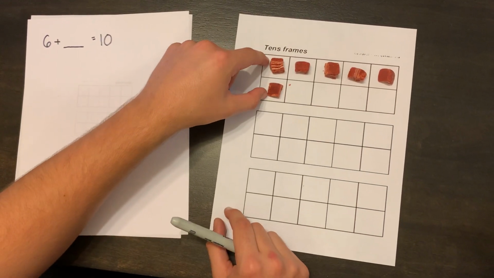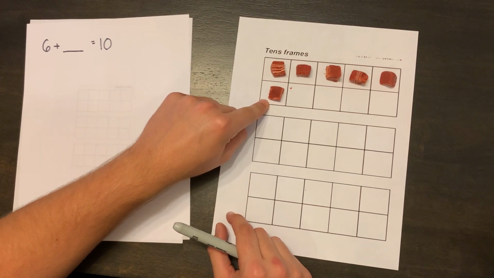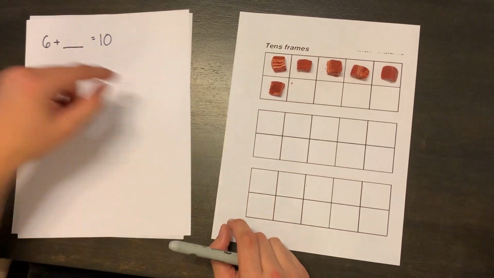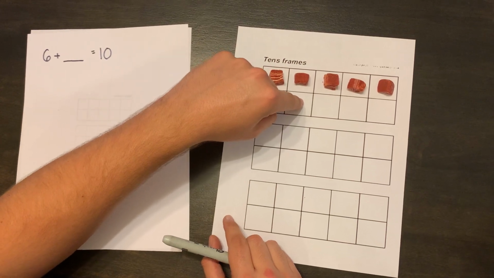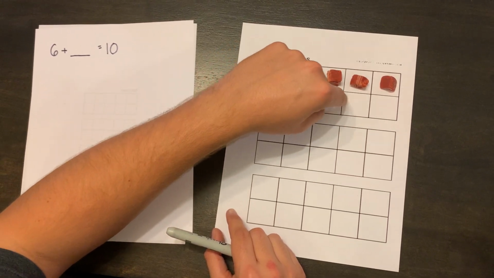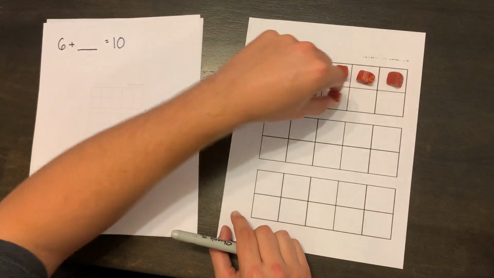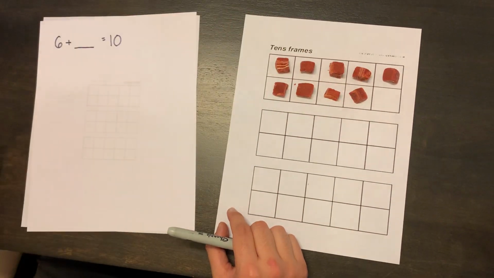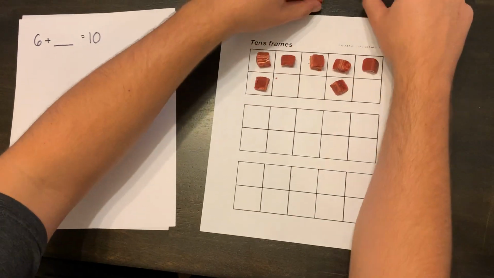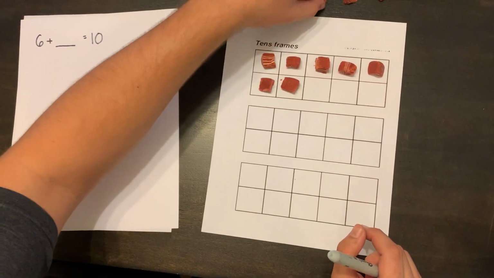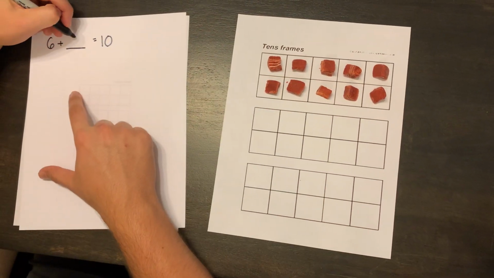If we look back on the 10 frame that we're using, we can see that there are 6 dog treats. But in order to make a 10, we need to find out what the missing part is. So we can either count the individual missing spaces, 1, 2, 3, 4, or we can add the rest of our dog treats here to complete our 10 frame. So as we saw, we added 1, 2, 3, 4, making 4 our missing part.